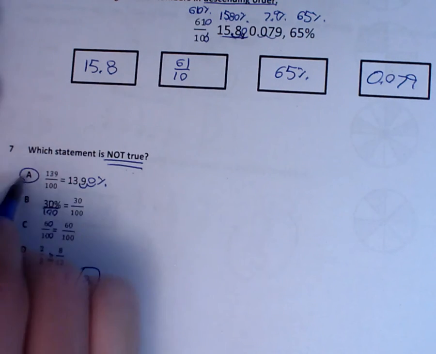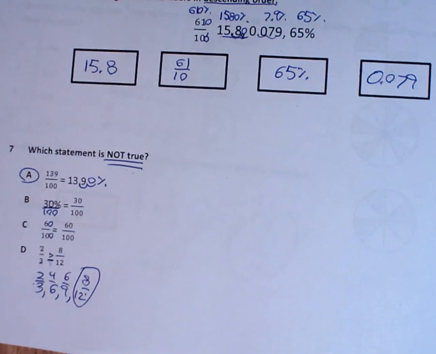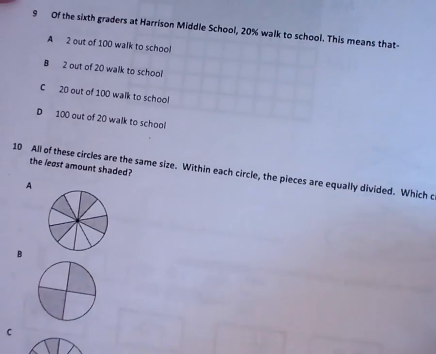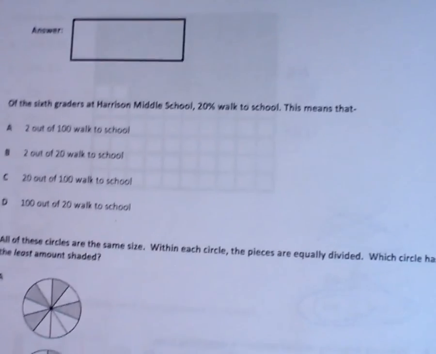All right, so it has to be A. It's the only one that is not true. It's the only false one up there. All right, now we're on our last side of our last sheet. Doing an amazing job, guys. All right.